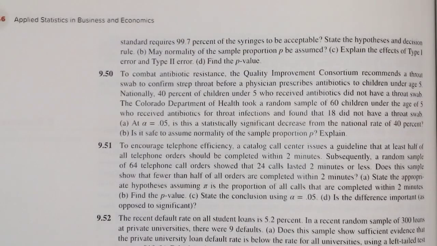Can I say the norm could be 2 minutes or less, maybe? Null is not about time. Null is about the proportion of calls, because I'm thinking about a proportion instead. So rather than think of the time, think of what amount of calls. 24, that's how many came out in this sample.